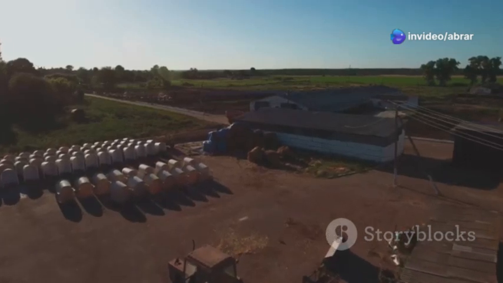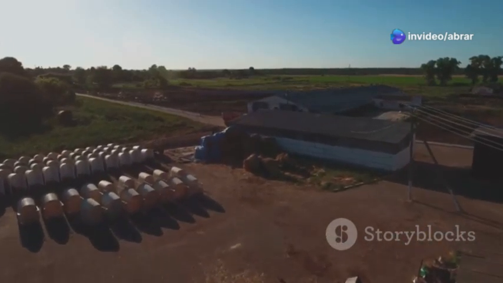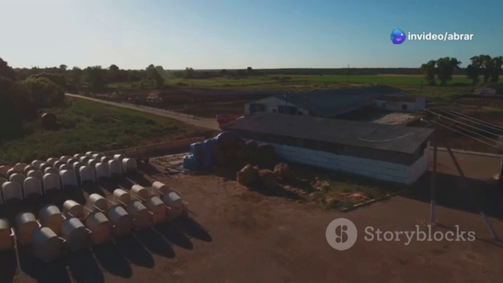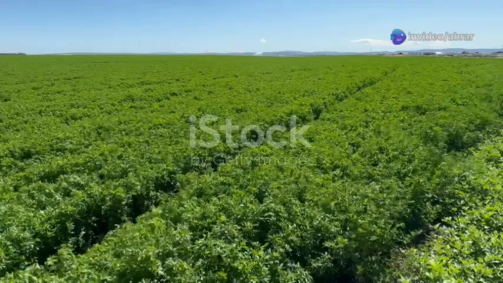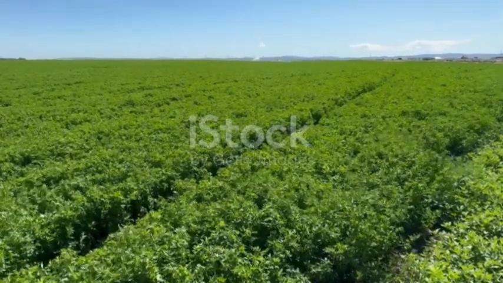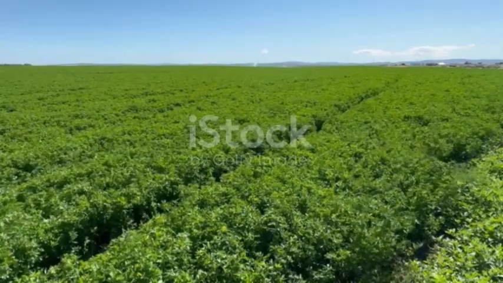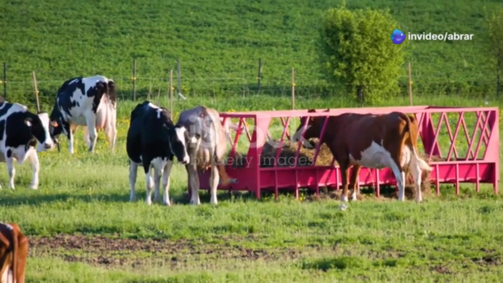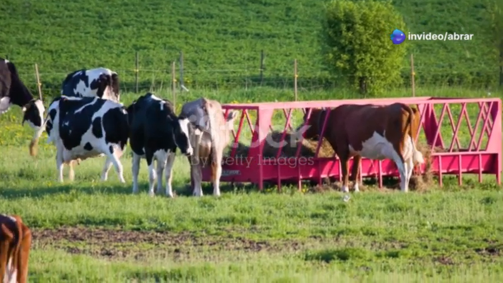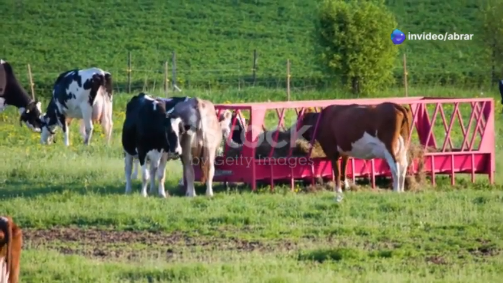All right, imagine this. You're on a farm, breathing in the fresh air, feeling the sun on your skin, surrounded by fields of fresh green alfalfa stretching as far as the eye can see. It's a vibrant, living carpet. Cows are happily munching away, their jaws working rhythmically as they enjoy their meal. They seem content and peaceful.